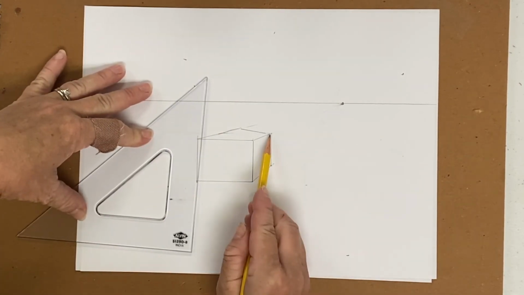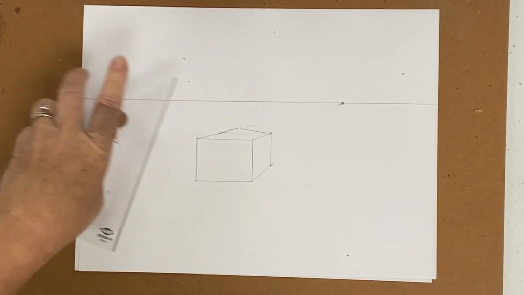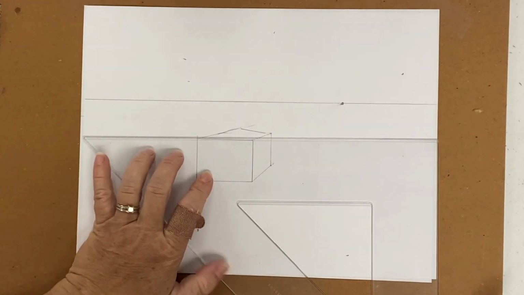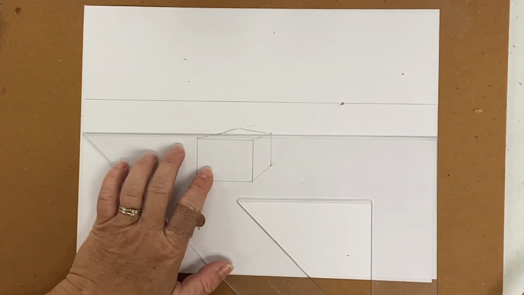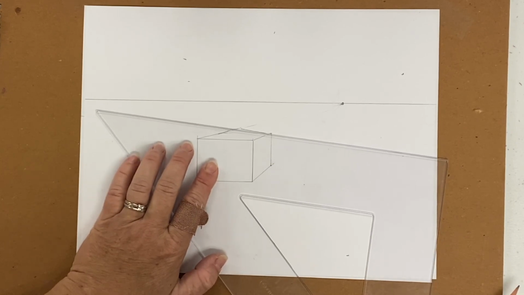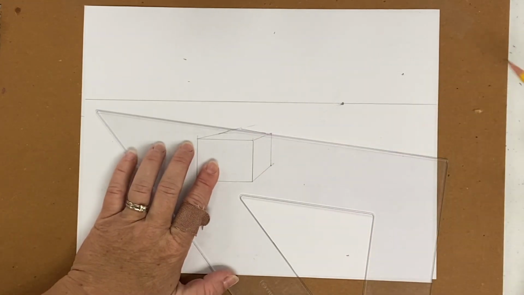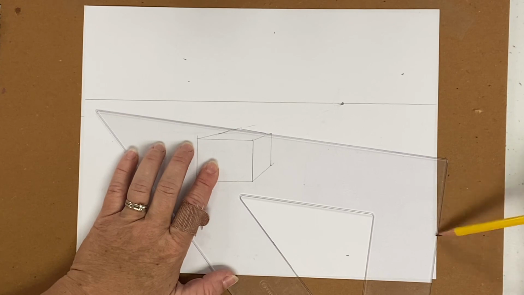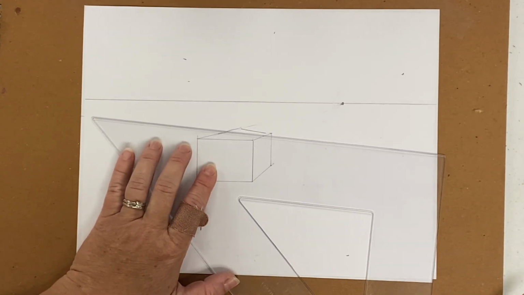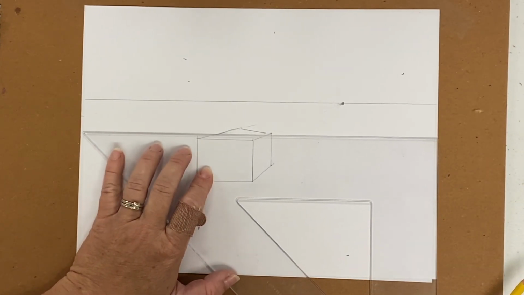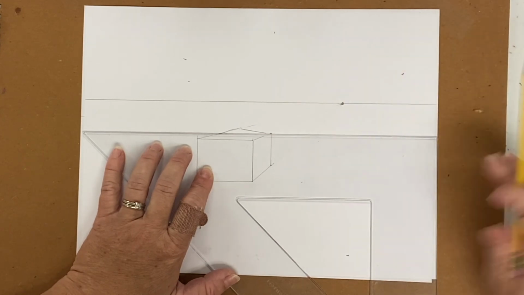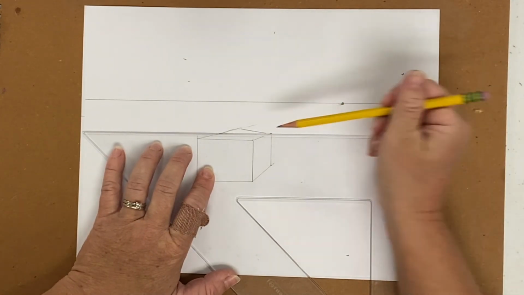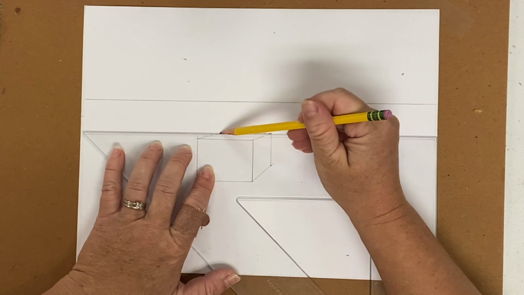This gives you the new position for the back, and again, the reason this looks off is because this was not made to be horizontal. You can see the tool is crooked here, and so what we need to do is reposition the tool to line up with this back corner and the edge of the page, and then we create the horizontal line.